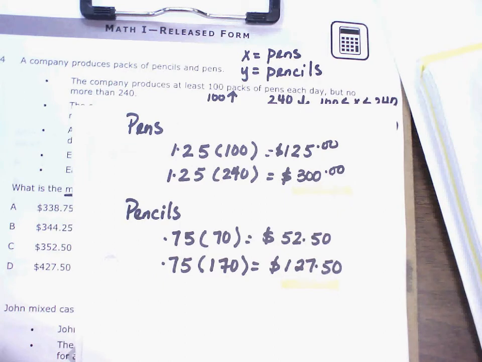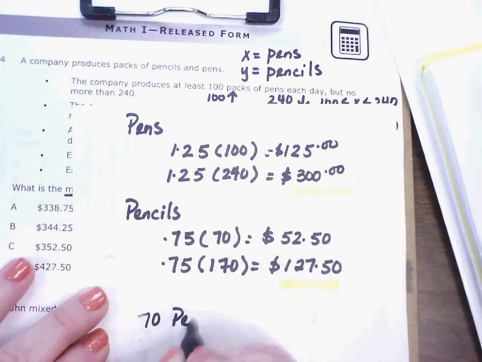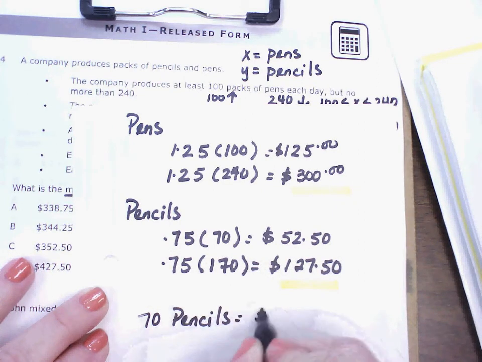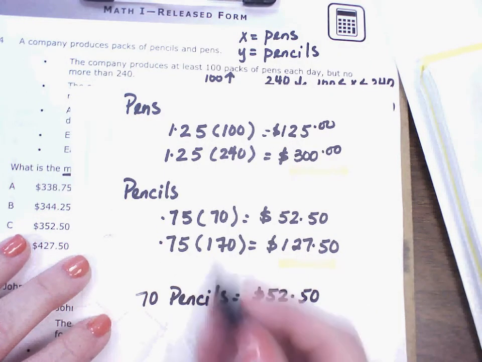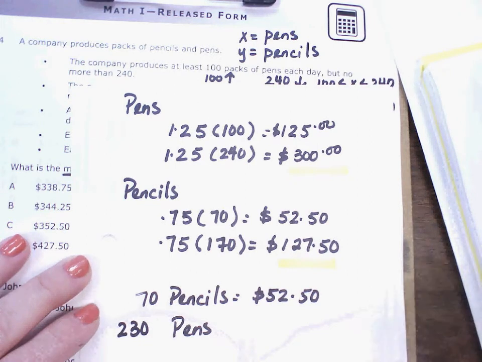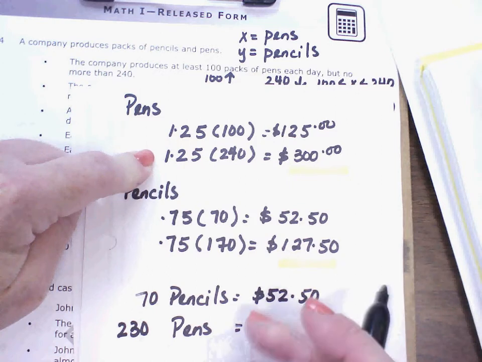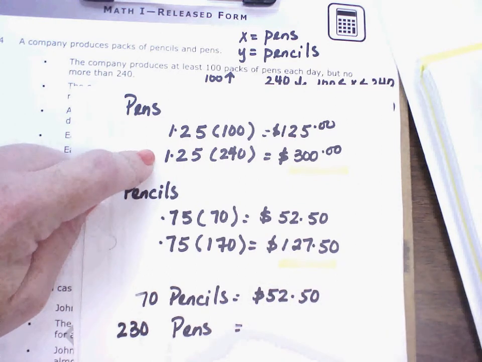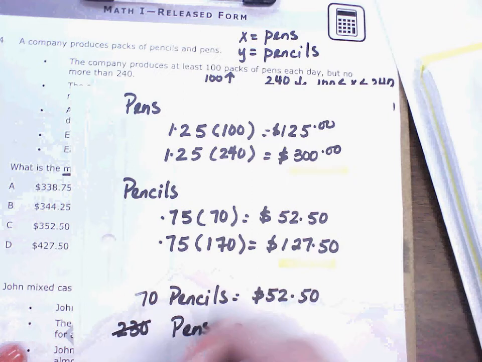So I know that 70 pencils are what? 50, right? And then if I make 70 pencils, how many pens can I make? 230, right? And then I can calculate how much profit that would give me, because each one of those pens is $1.25. Yay? Okay, but can it be 300? No. So in reality, it's not 230. It's how much? 229. There you go. 229. So it's not 230 because it's got to be less than 300, right?